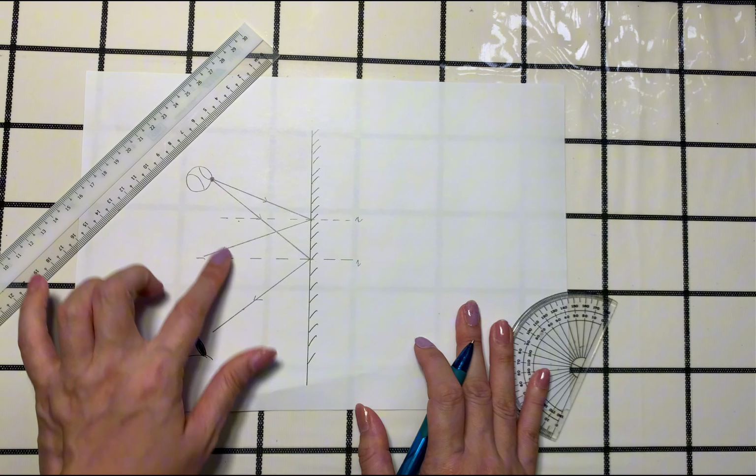So, how do we get the intersection then? We need to extend them on this side. That means we need to go behind the plane mirror. So in order to do that, we need to use our ruler and extend the line backwards. So we're going to align our ruler with the first reflected light ray. And every time we extend a light ray backwards, we have to draw dotted lines.